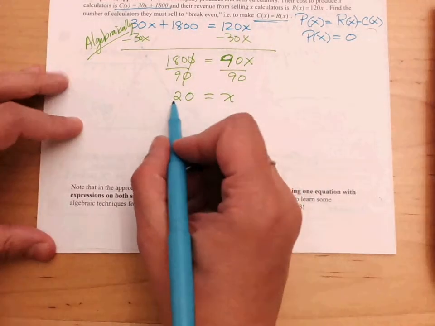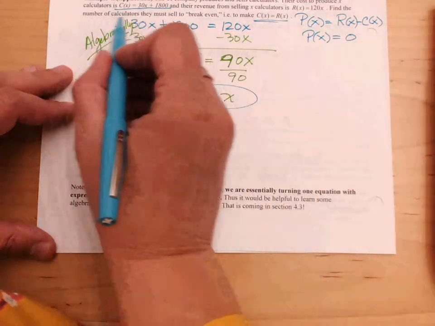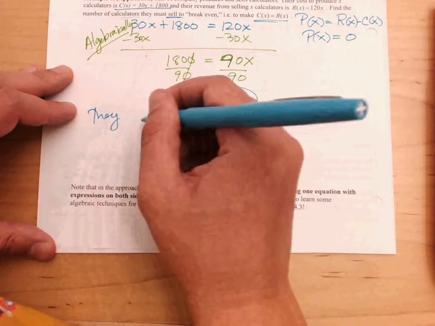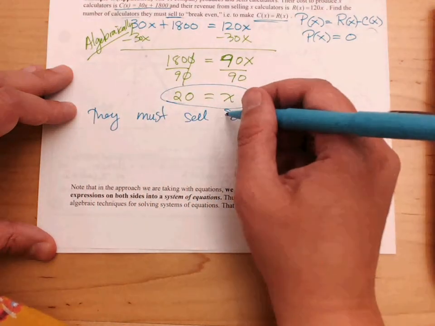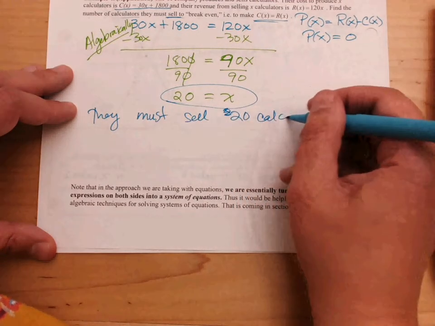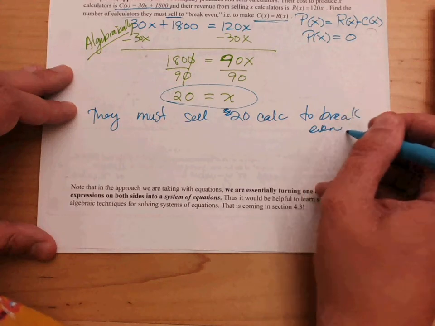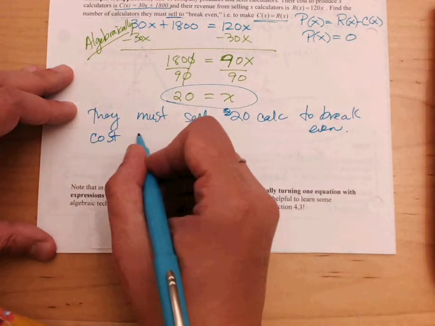Well, it says find the number of calculators they must sell to break even. They must sell 20 calcs to break even.